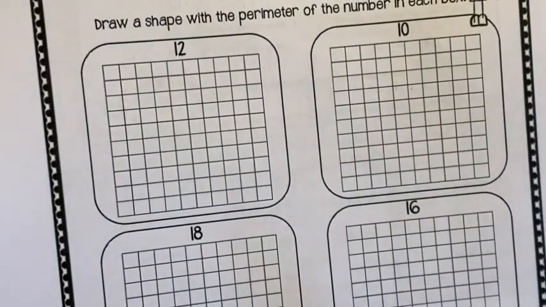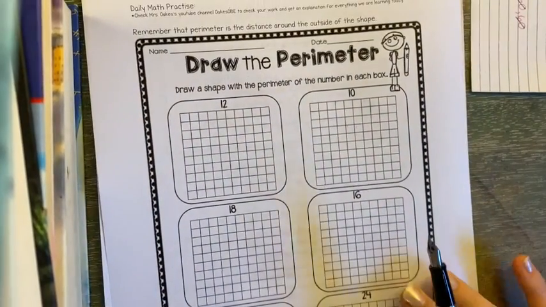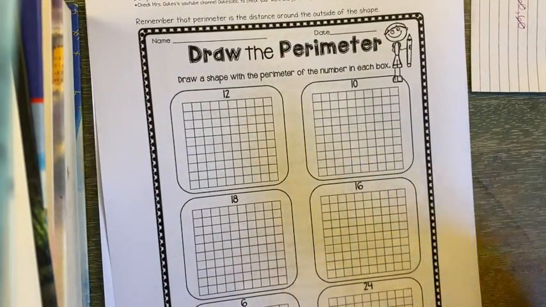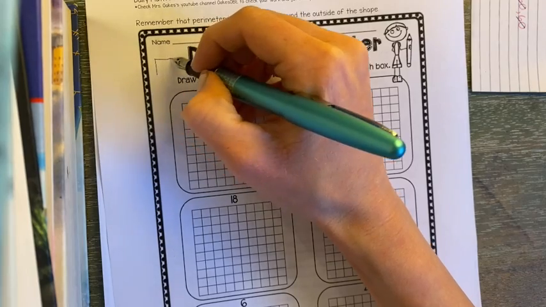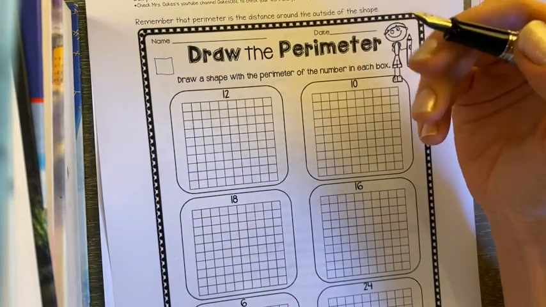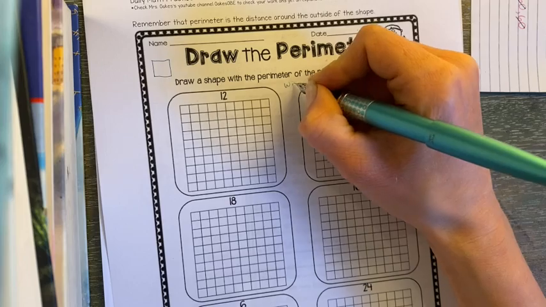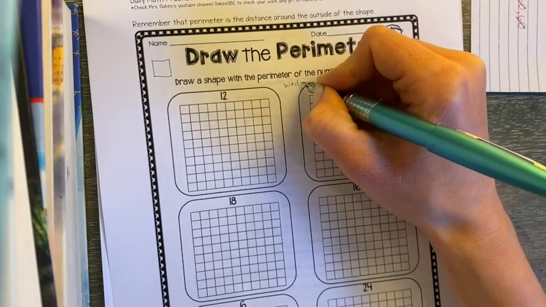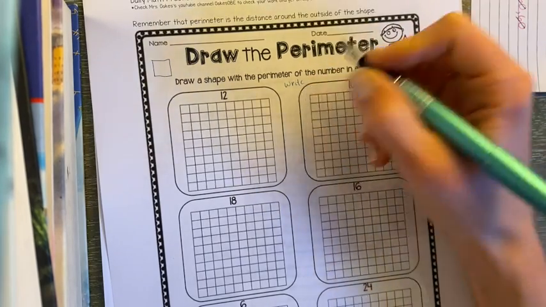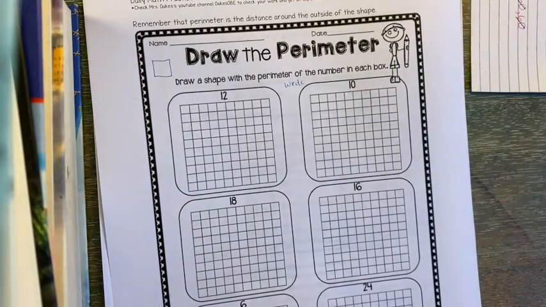All right, so the last part that we're going to do today is we're going to draw the perimeter. So it says to draw, and remember, perimeter is the outside of a shape. I'd also like you to try and write the area. I'm running out of ink here. Just switch pens. Write the area.